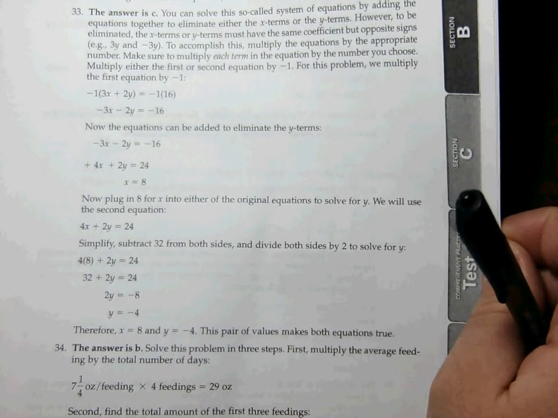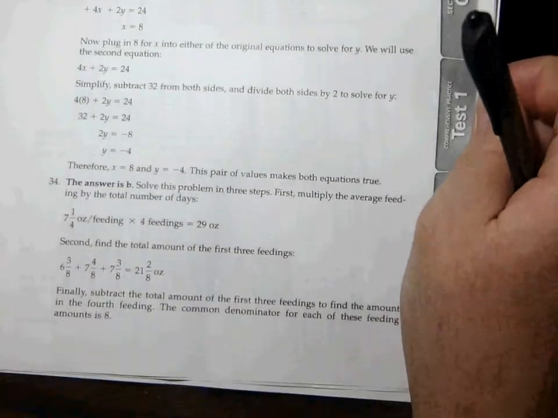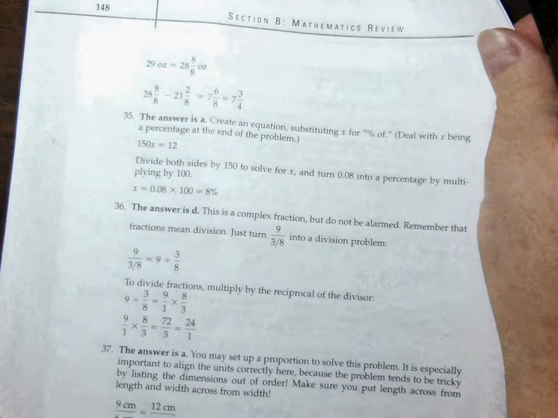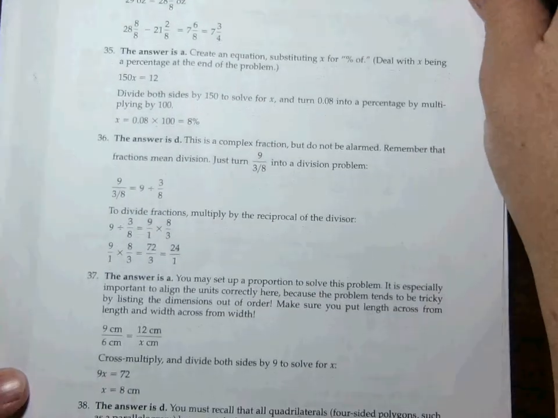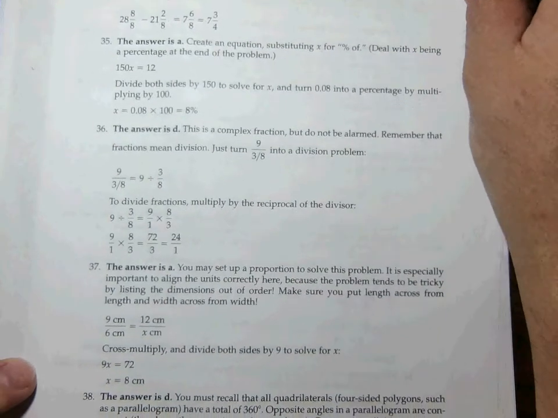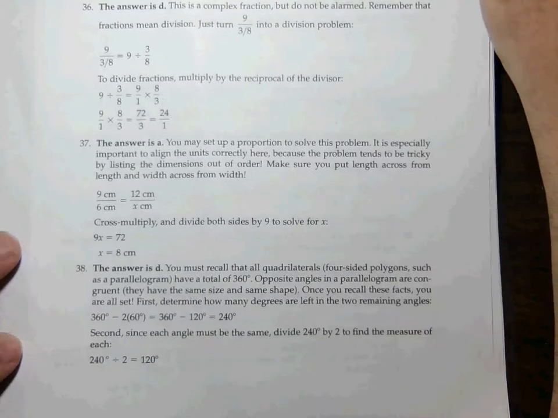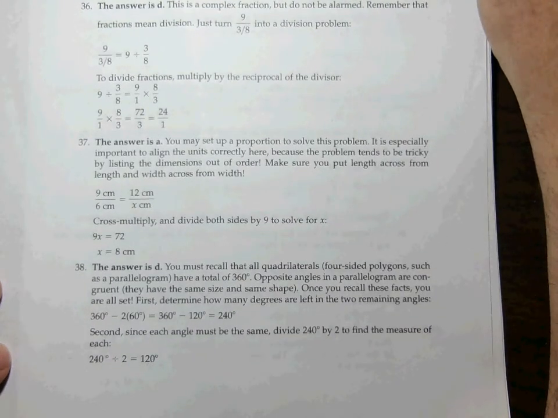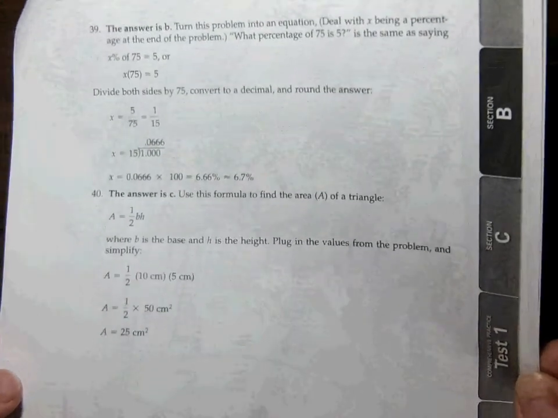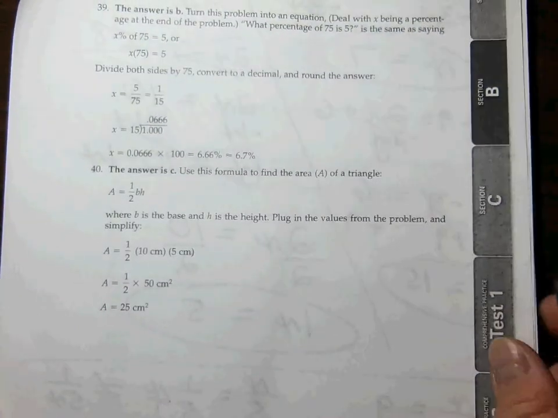That was the system of equations, I betcha, right? It takes a while to do those. 34 is B. That's the end of 34 at the top there. 35 is A. 36 is D. 37 is A. 38 is D. 39 is B. And 40 is C. Okay?